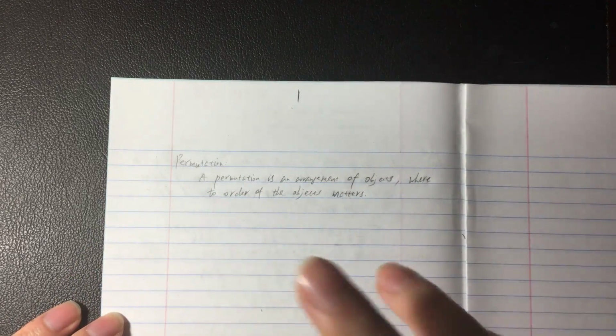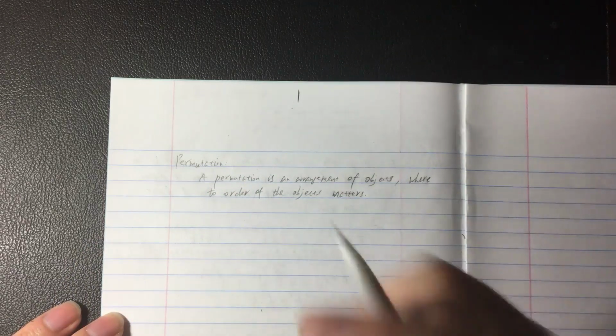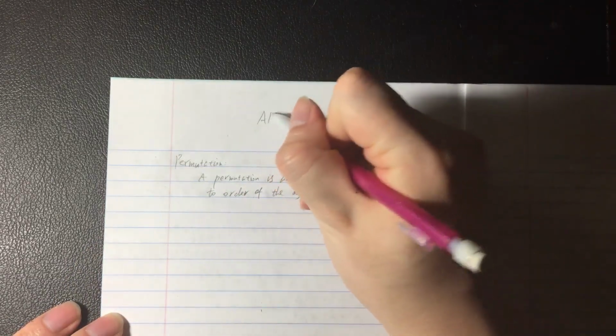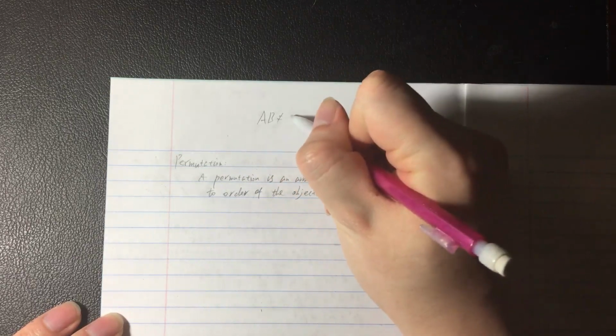Order matters means if I switch the order of two objects, it makes a difference. For example, AB is not the same as BA. If I switch order, it makes a difference.